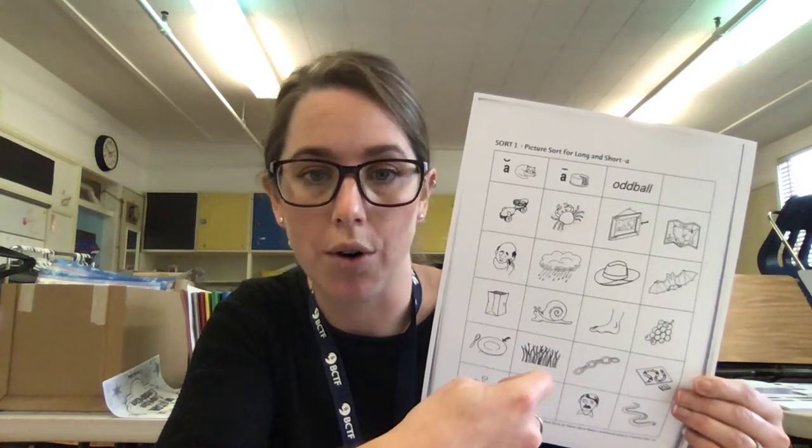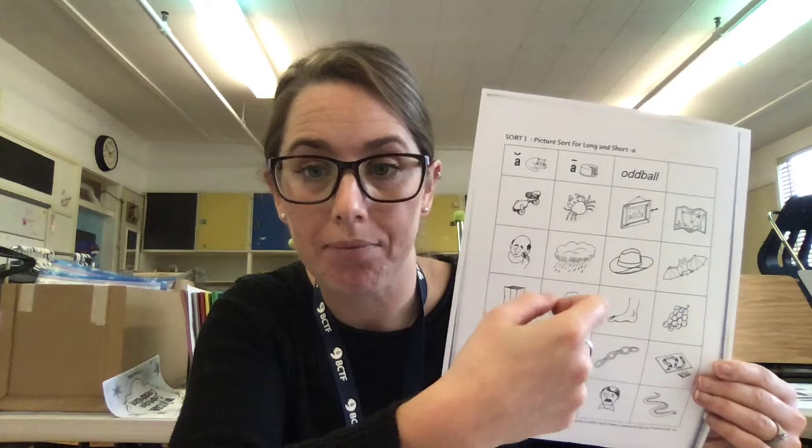In order to understand the difference between a short A word or a long A word, when you say a word that has the long A, you're actually saying the letter, like what the letter sound is. So for instance, cake, you're actually saying ache. So you're saying A in the word cake. So that would be considered a long A.